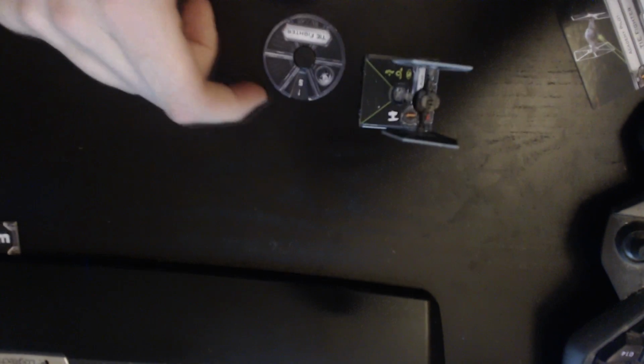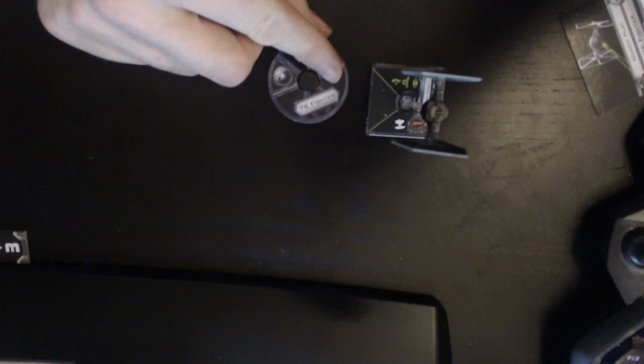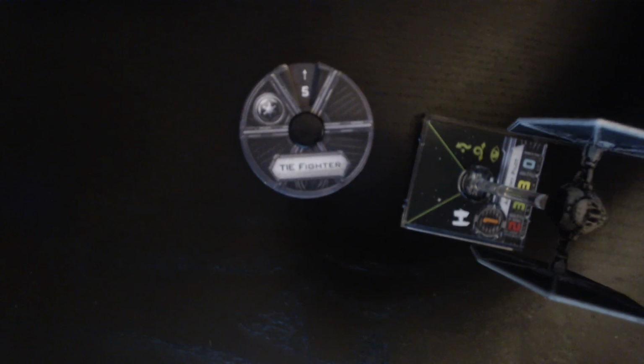And let's say I want to do a 5 straight. Now I need to control this. As you can see, 5 straight. Then I will take my 5 straight, put it in between those 2 notches, and see if I can close in on that one.